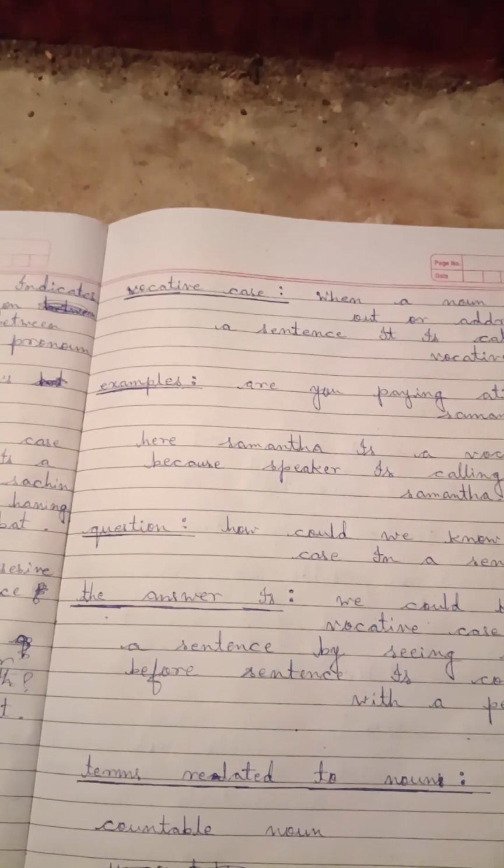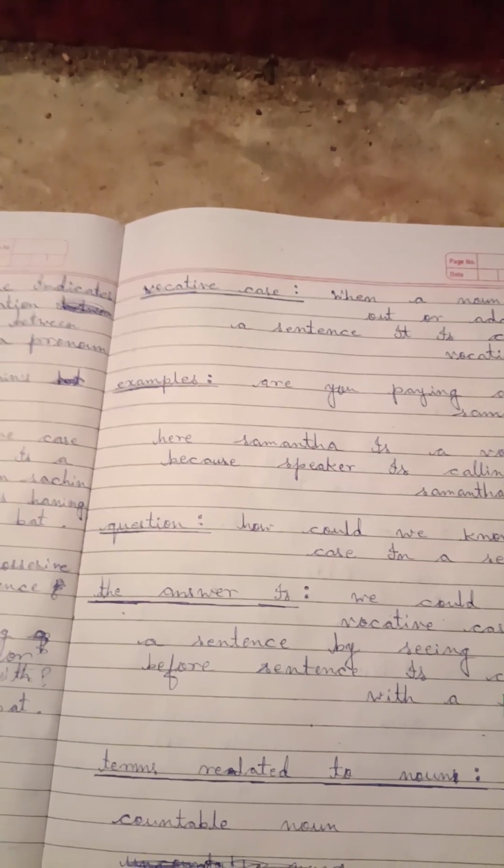Here, Samantha is in a vocative case because the speaker is calling out Samantha. Question arises, how could we know vocative case in a sentence? The answer is, we could know the vocative case in a sentence by seeing commas before the sentence is connecting with a person or creature.